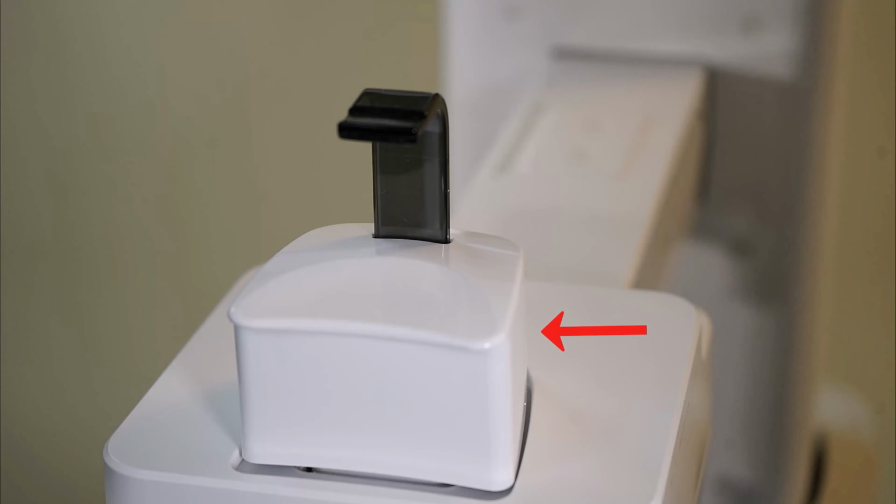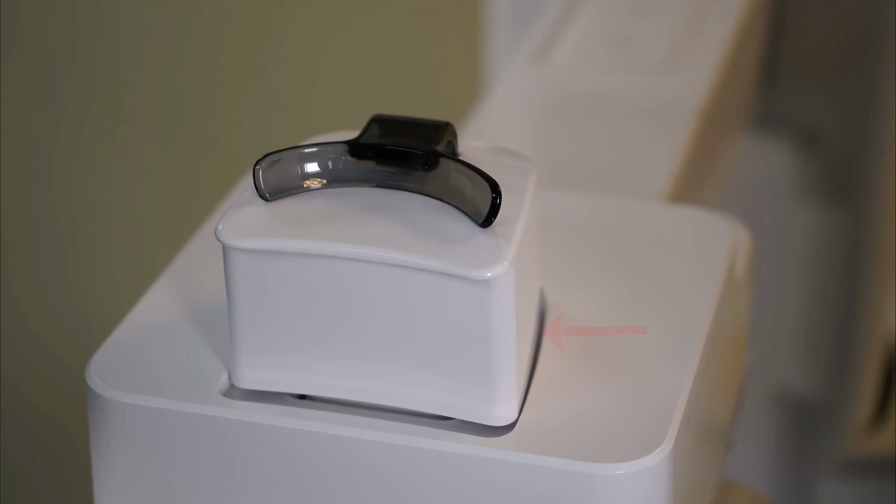Normal chin rest with normal bite stick for both pano and CT mode. Normal chin rest with special bite B or edentulous rest for both pano and CT modes.